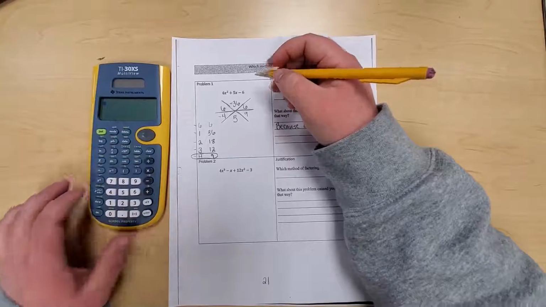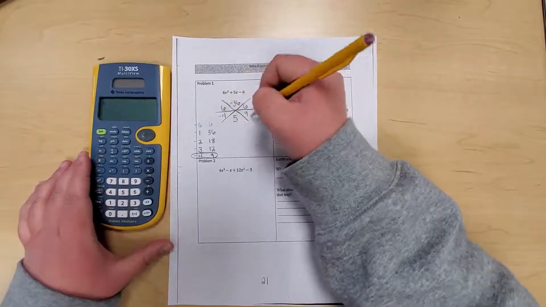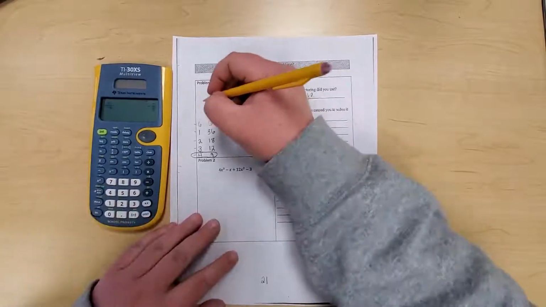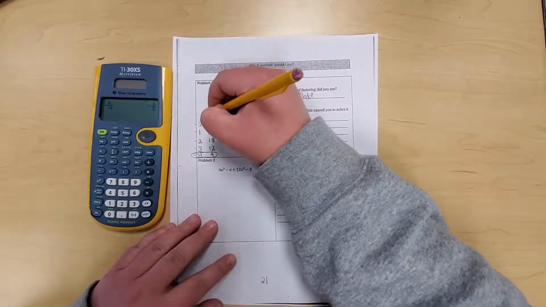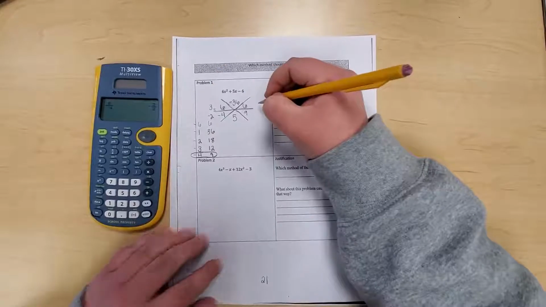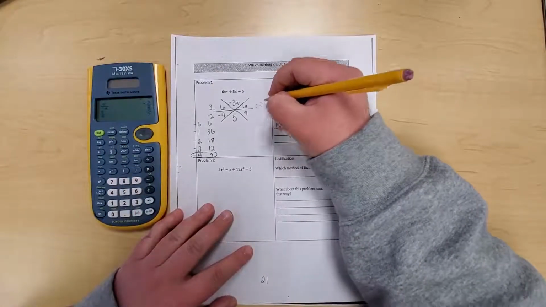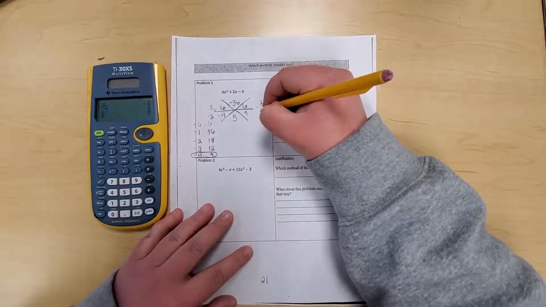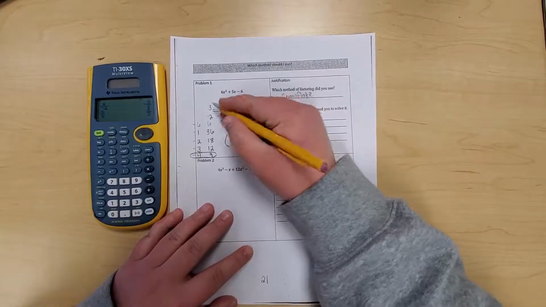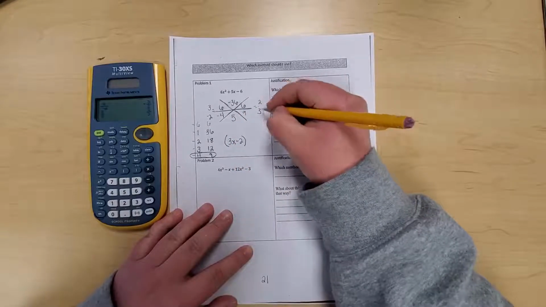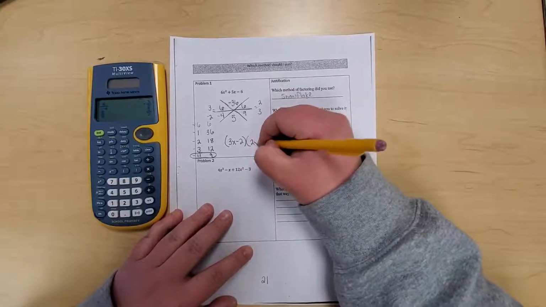Then the last thing I need to do before writing my answer is seeing if the sides simplify. So 6 over negative 4 is negative 3 over 2, so I'm going to put the 3 and a negative 2. And then I have 6 over 9, which is 2 over 3. So my final answer is 3x minus 2 and 2x plus 3.